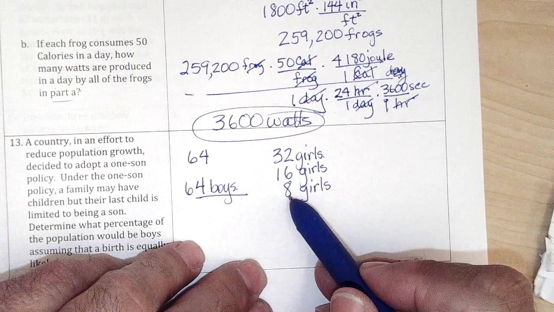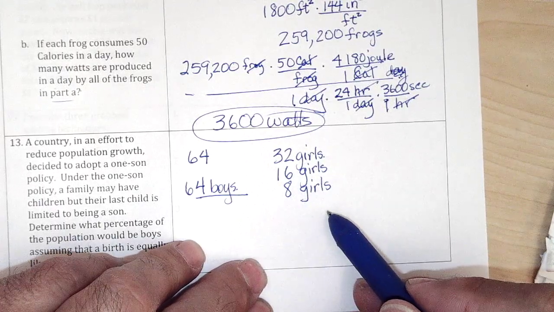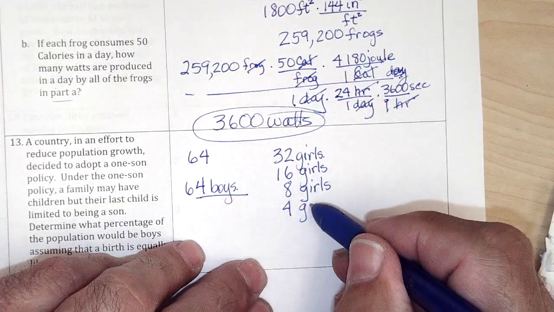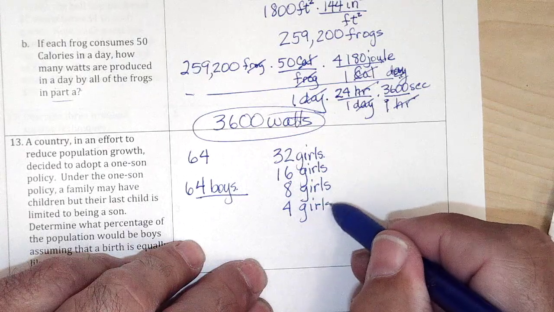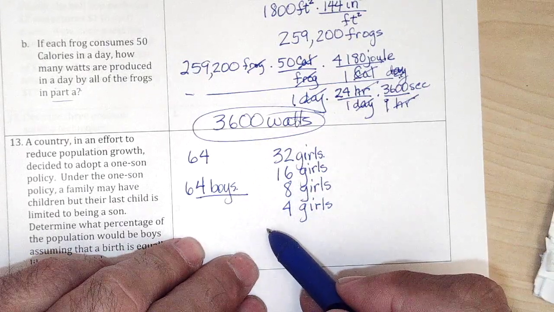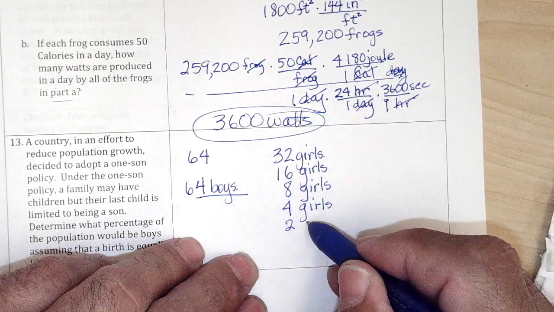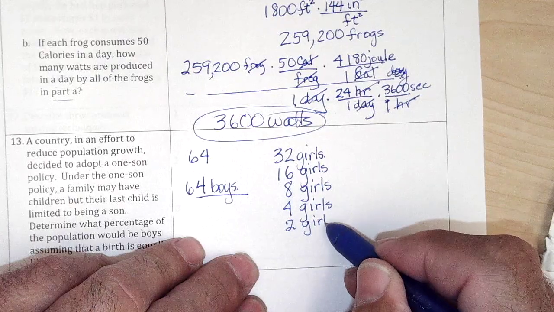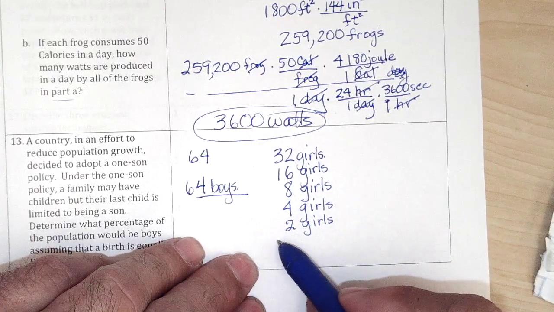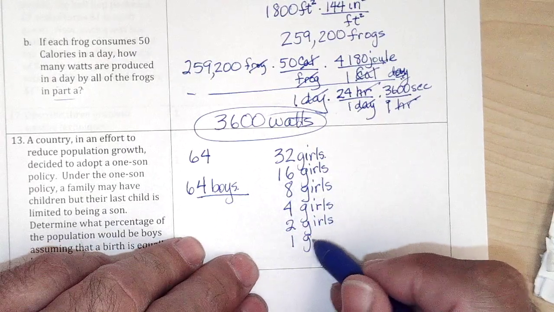And then half of these will have a boy, but the other half will have another girl. And so that'll be 4 more girls added. Then half of these will have their final kid, a boy, but half of these will have another girl, so there'll be 2 more girls. Half of these, one of them will have a boy, and the other one will have a girl most likely, and so there'll be 1 more girl.